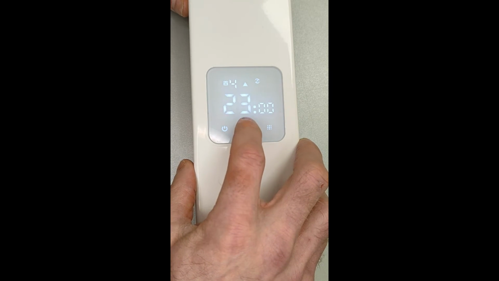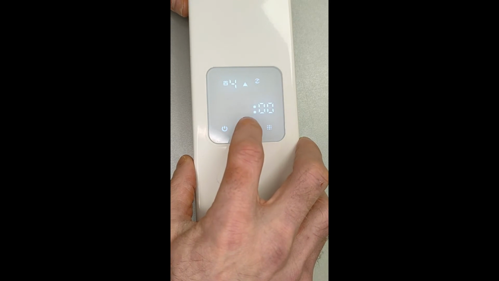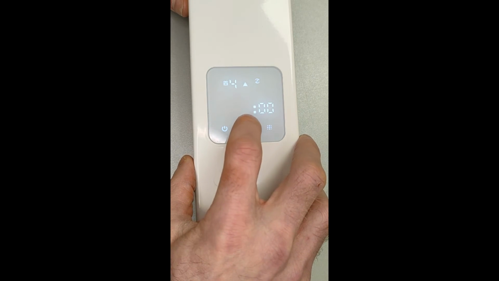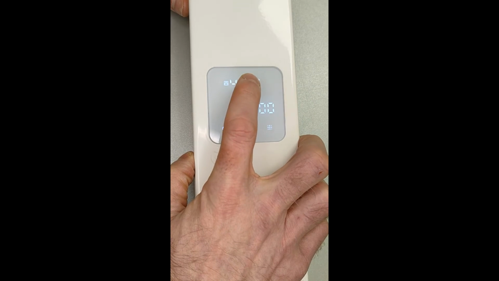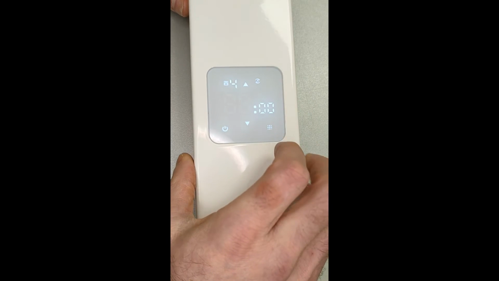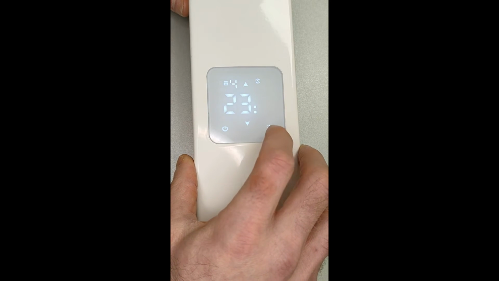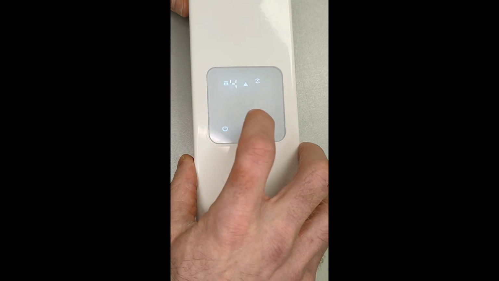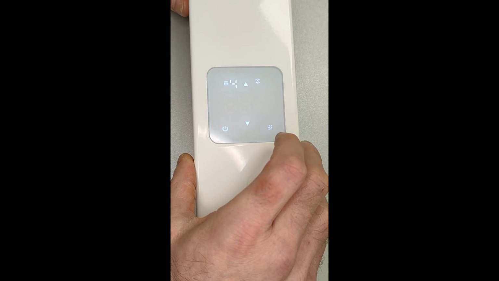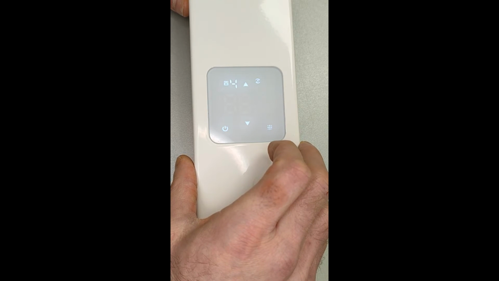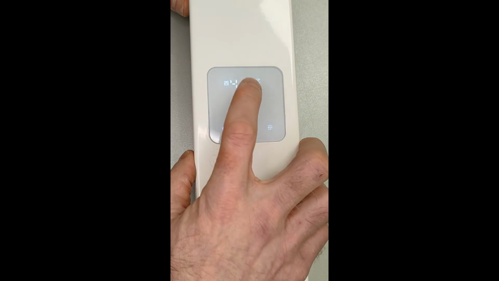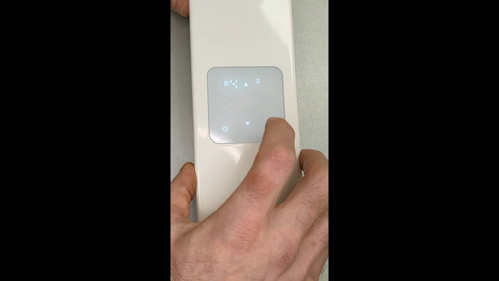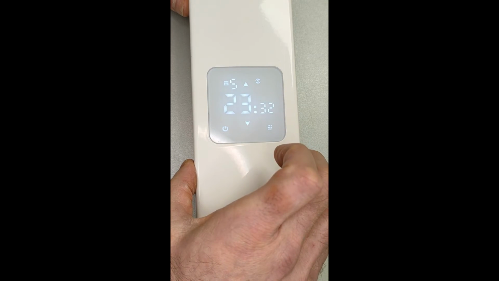Period 4 is when I want the heating to reduce when I go to bed. So let's say, for example, that we go to bed at 11 o'clock. We go through and set 11 o'clock, and maybe I want it to reduce to 12 degrees overnight, which means to all intents and purposes it will probably be just turned off unless the room temperature really drops. Okay, so I'm going to select that.